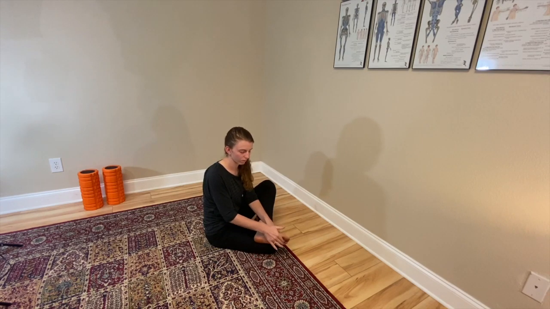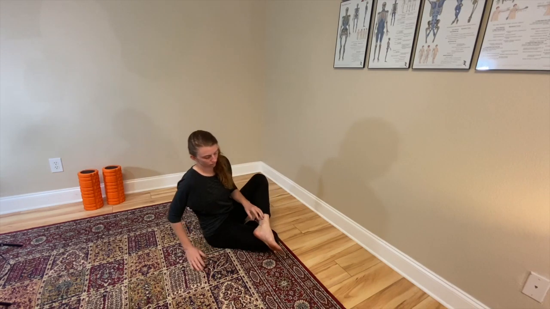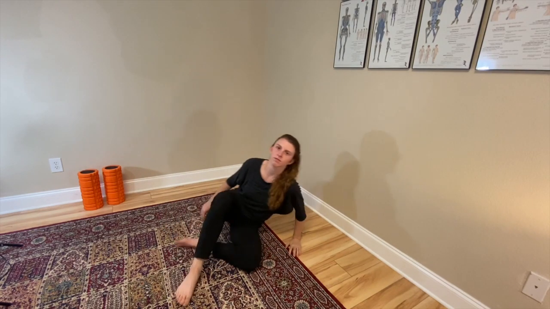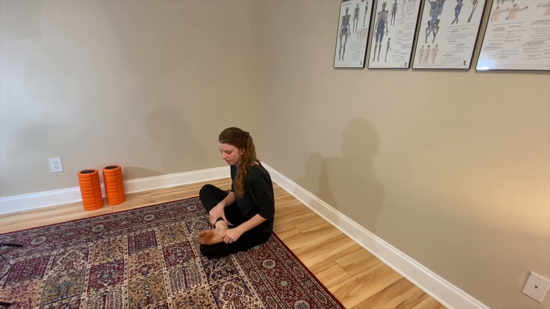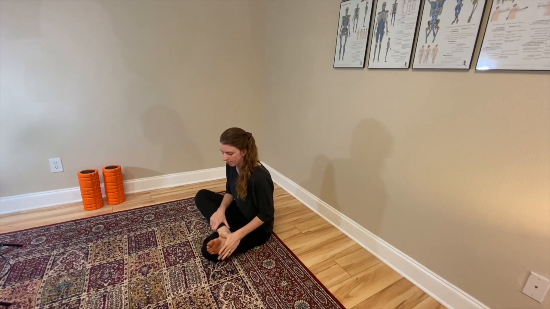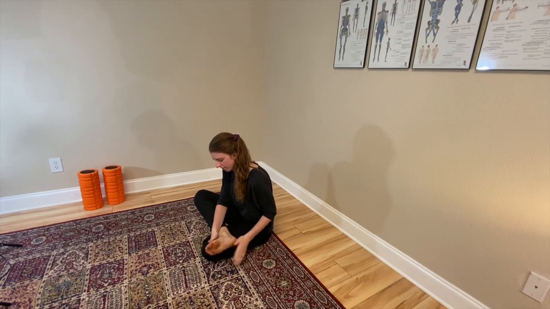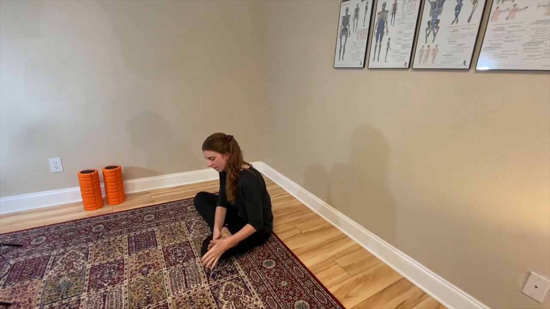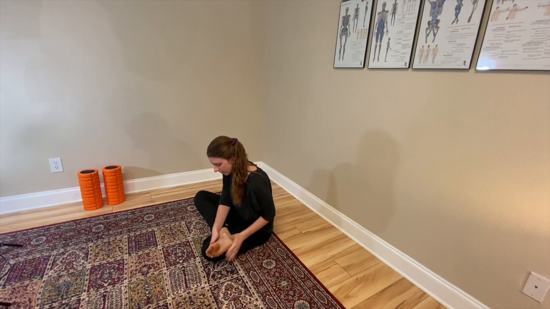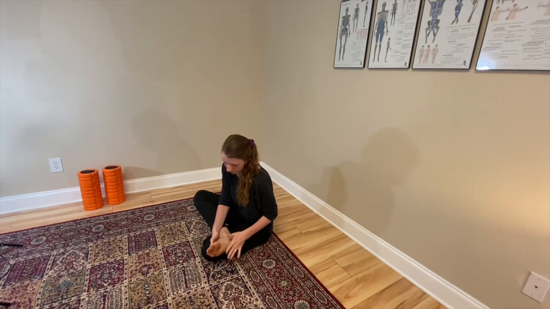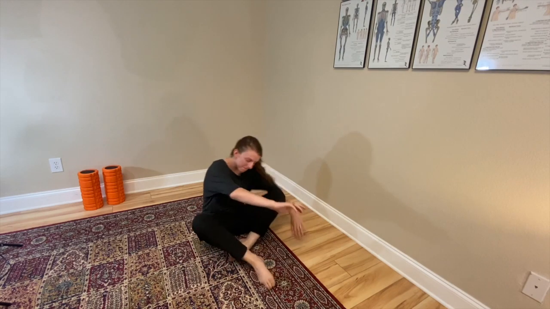Now let's just get our feet ready and awake for what we're about to do. We're going to do some tapotement, or some kind of slapping or tapping on the bottom of our feet. Just concentrate on the bottom of the foot with this slapping. Both feet.